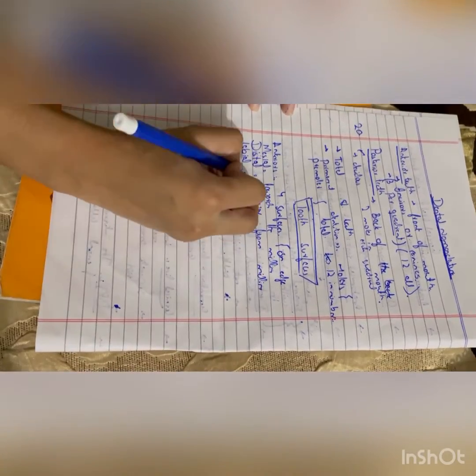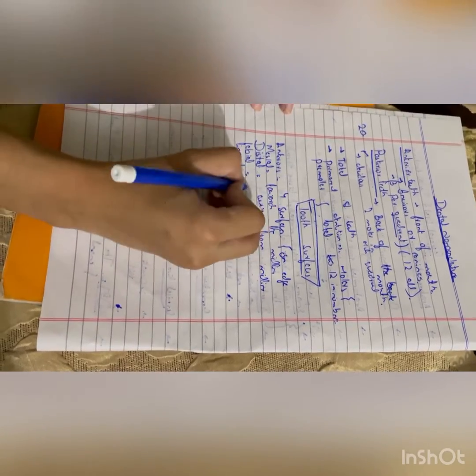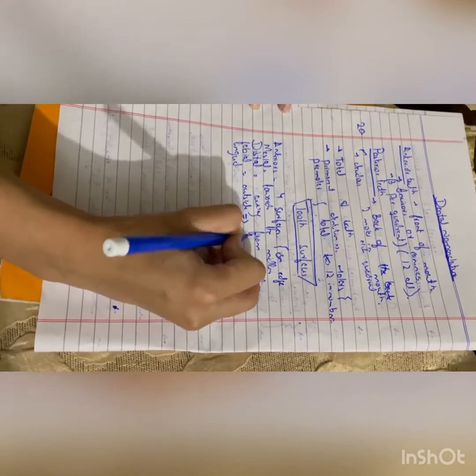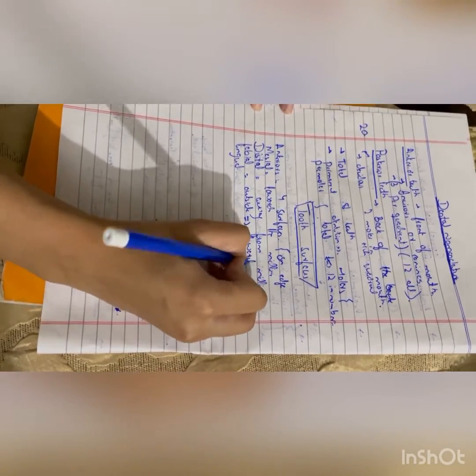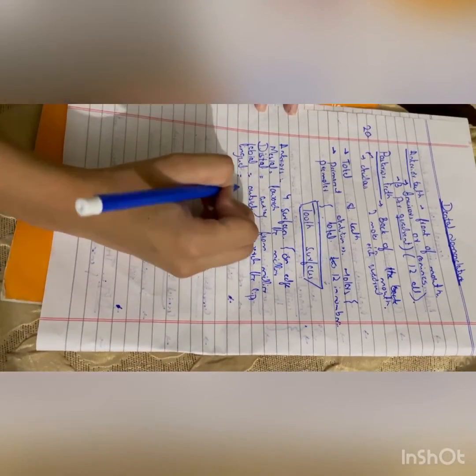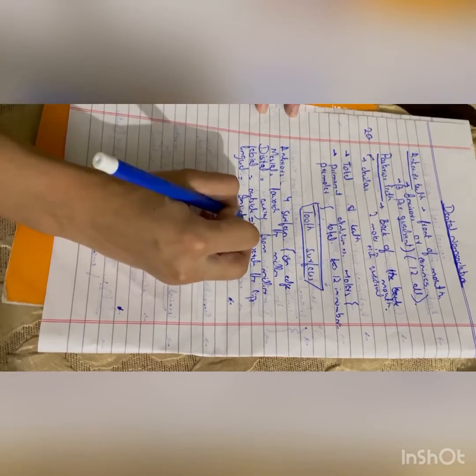The next is the labial surface, the outside surface, which is towards the lip. The next is the lingual surface, the inside surface, which is towards the tongue.